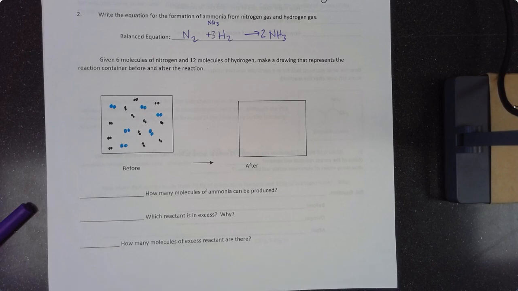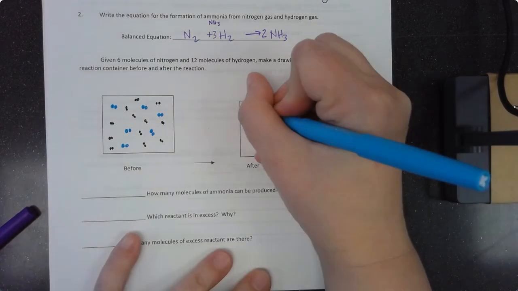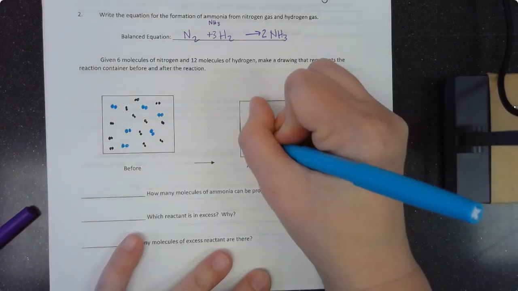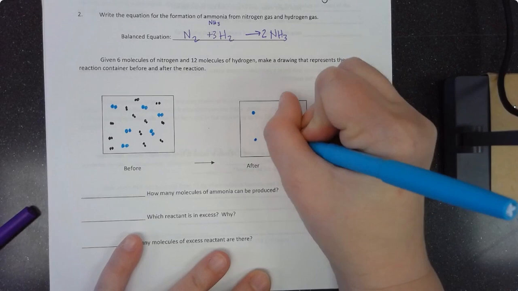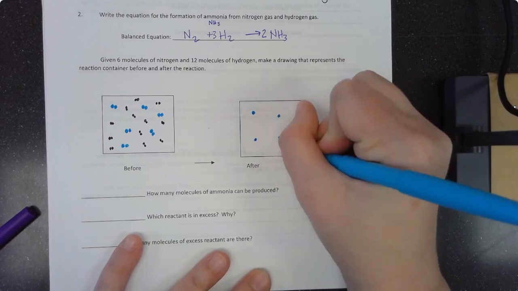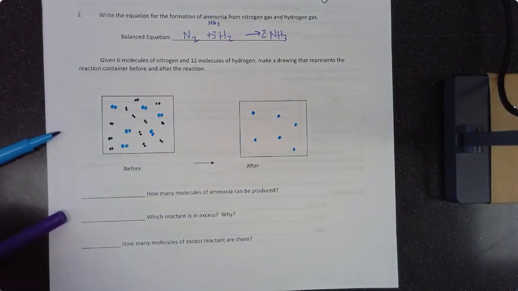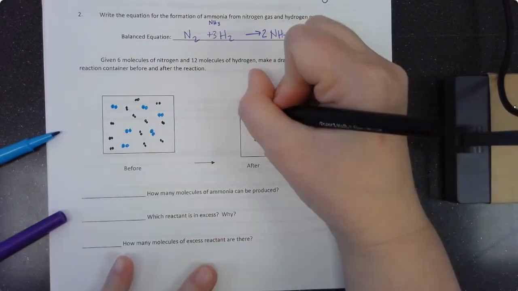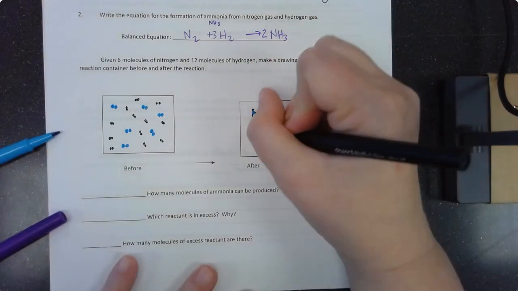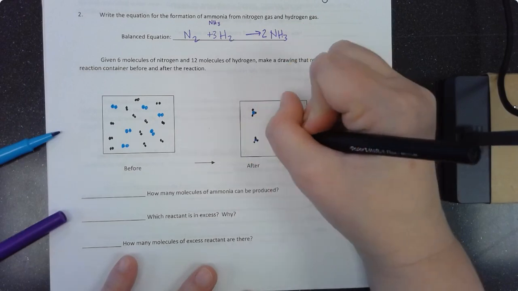So if we're going to run out of hydrogen first, how many hydrogen atoms do we have? 24. If we have 24, how many ammonias can we make? 8. Okay, so if we're going to make 8, I'm going to draw my 8 nitrogen atoms where my ammonias are going to go. There's my 8. And then I'm going to give each of those 3 hydrogens. So that's going to use 24 of my hydrogens. Does that use all of my hydrogen?